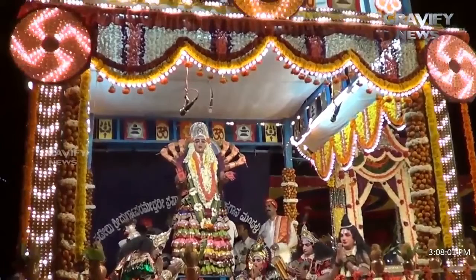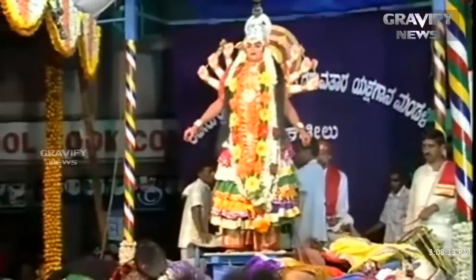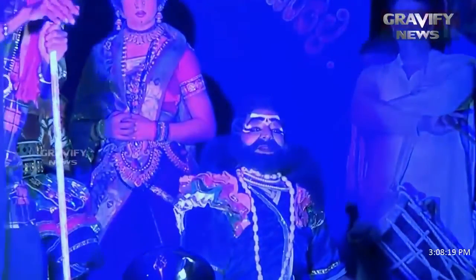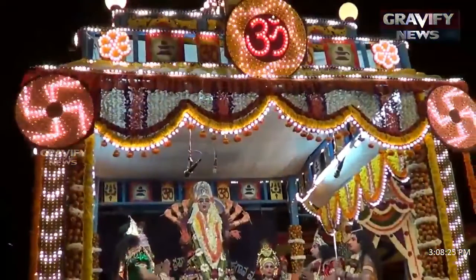Yakshagana is a theatrical form which includes dialogues, dance, music, colorful costumes and spoken word. This colorful play is mainly found in the coastal and Malenadu region.